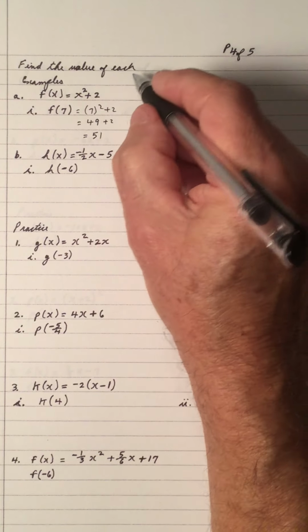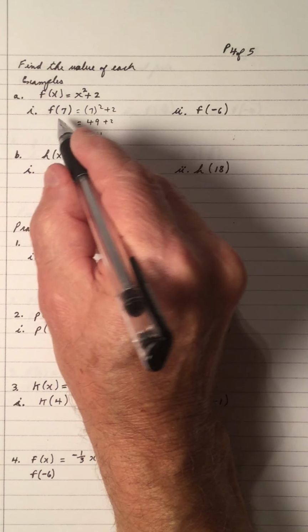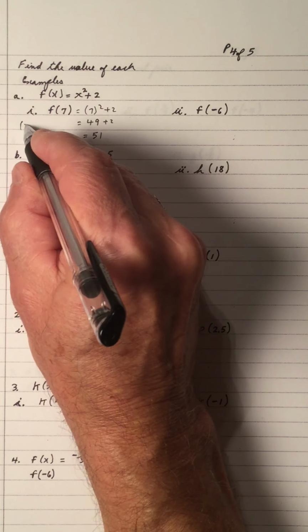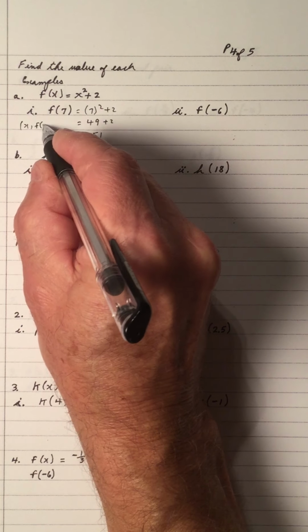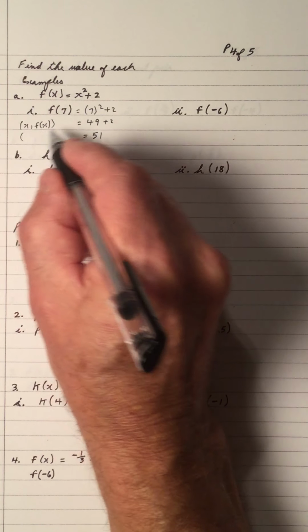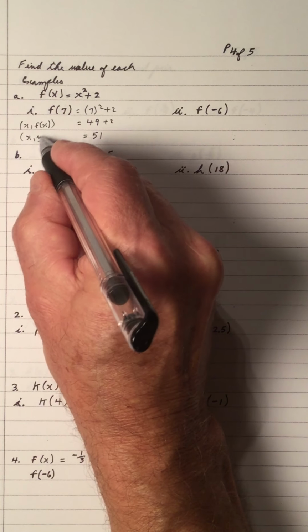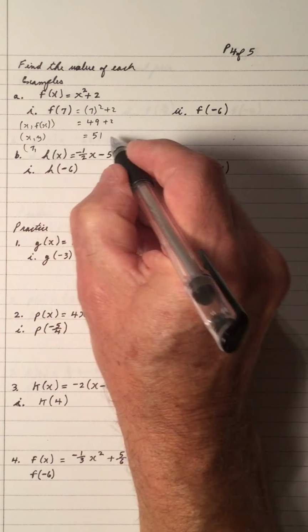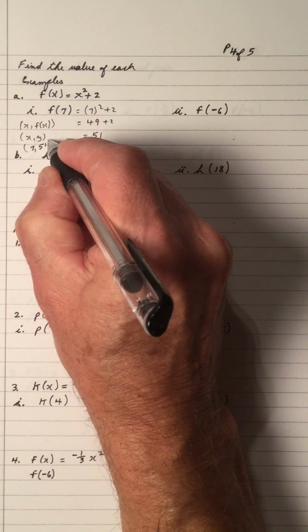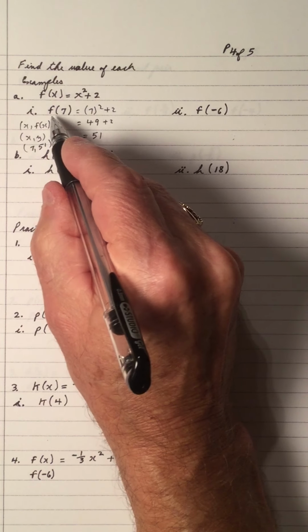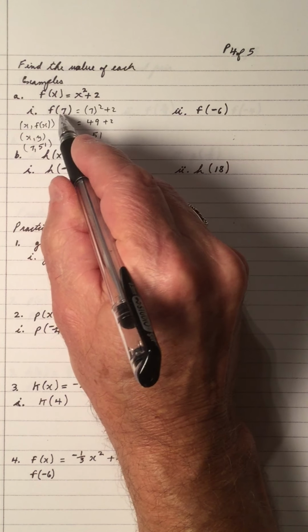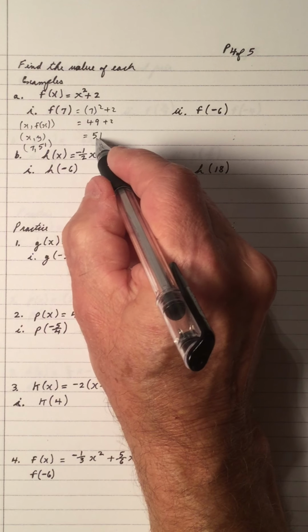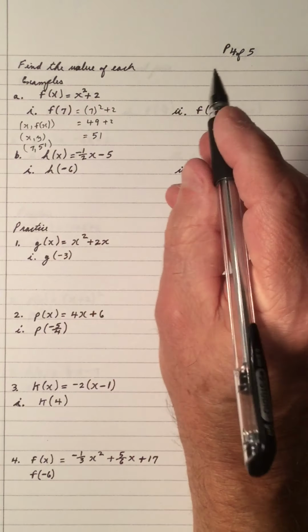So again, just review: x, f of x is the same as x, y, and that's the same as x is 7, and you get 51. So the f of x is your y value, so that y value is 51.